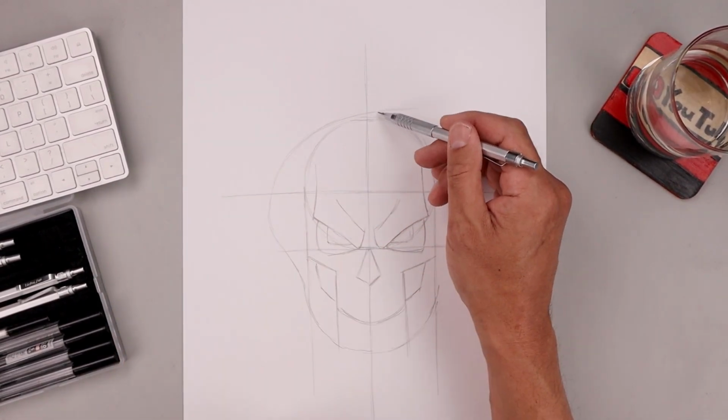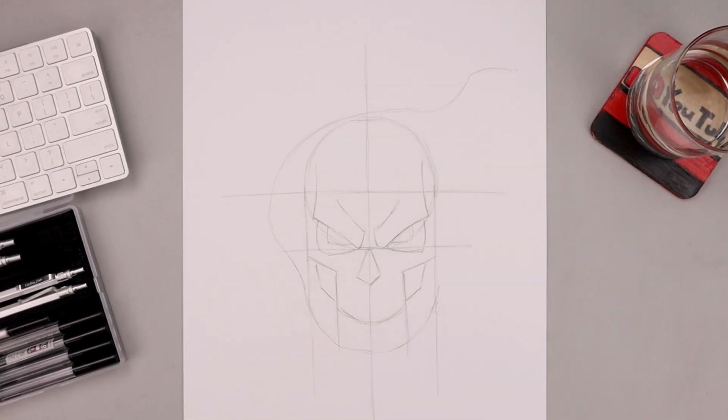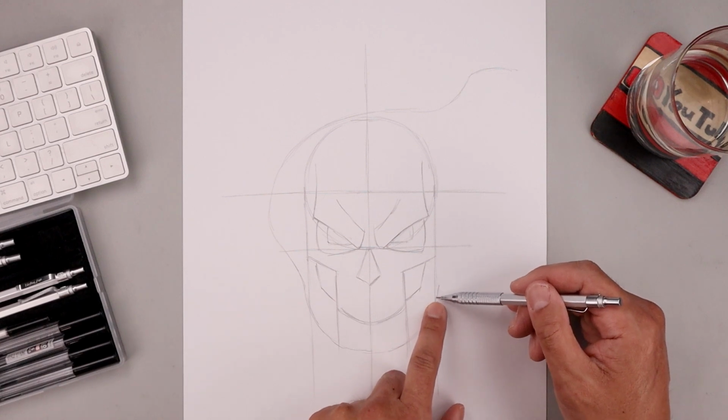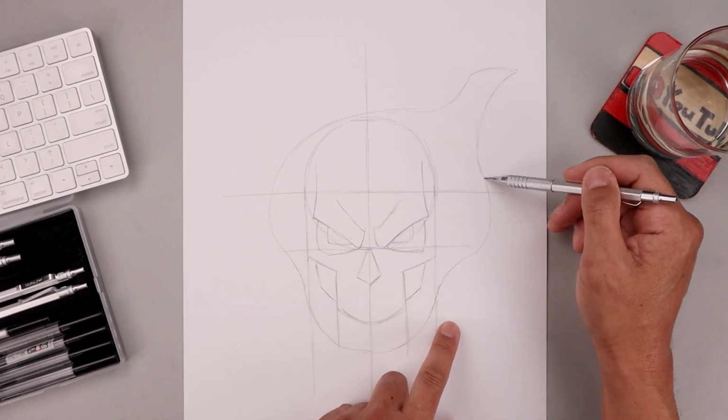And then we want to wave this out towards the right, going up and then out. Let's go back over towards the right side. We're going to bend this around the head, go up and then out towards the tip.